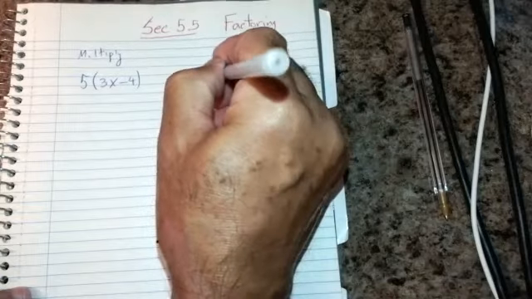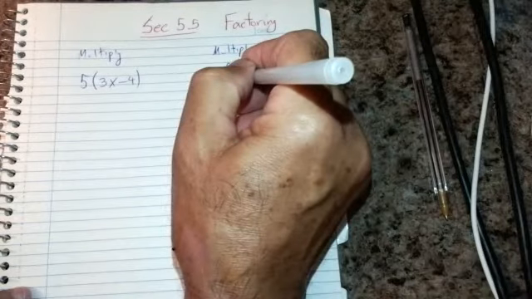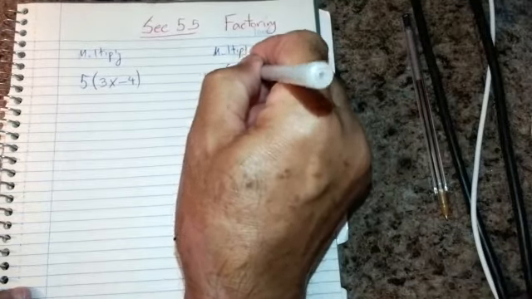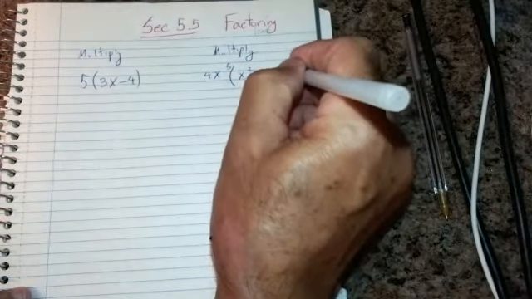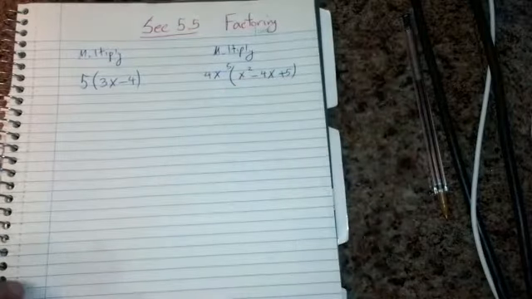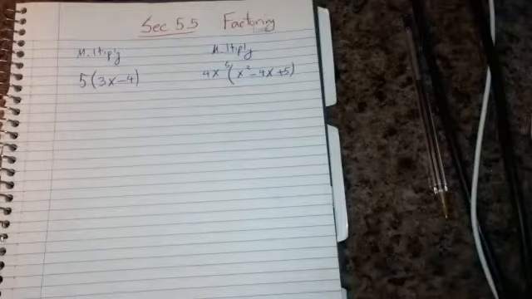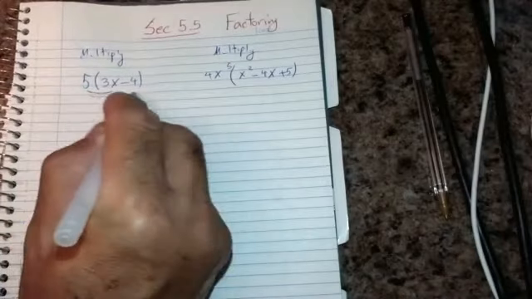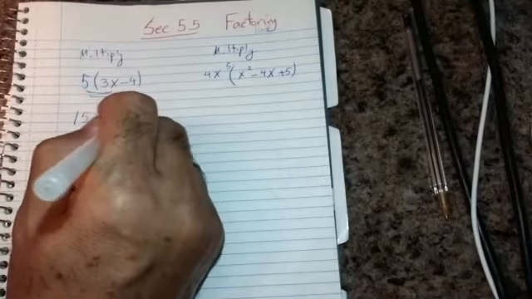Or you want to multiply 4x^5 times x^2 minus 4x plus 5. Multiplication has only one rule: what you have outside of the parentheses, you distribute into the parentheses. So that would make it 15x minus 20.